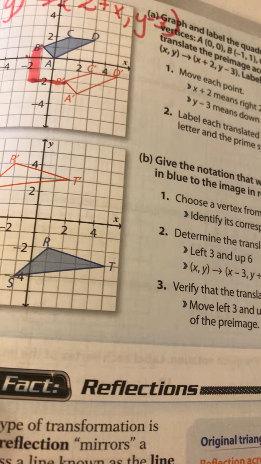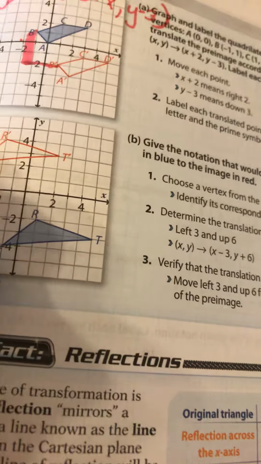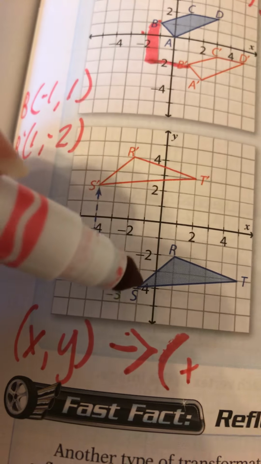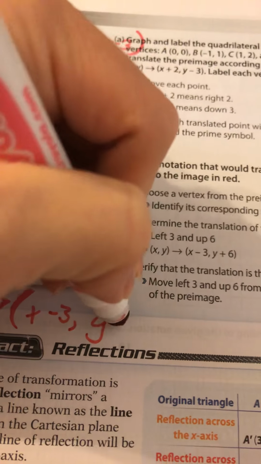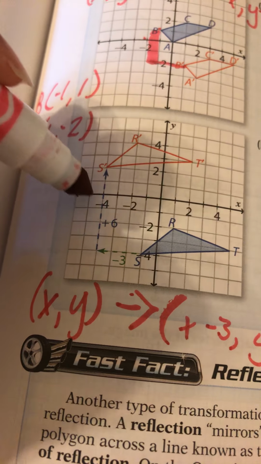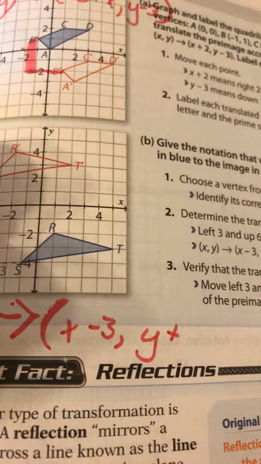So your pre-image pair X, Y turns into X take away, how many did it go over? 1, 2, 3. So X take away 3 and Y plus 1, 2, 3, 4, 5, 6. 6.